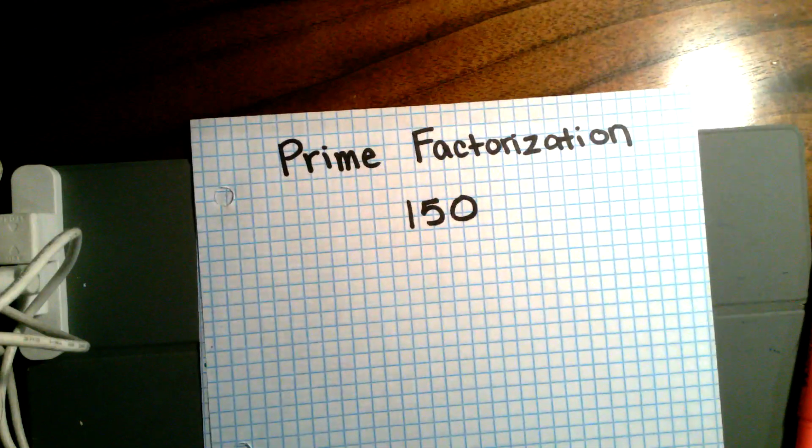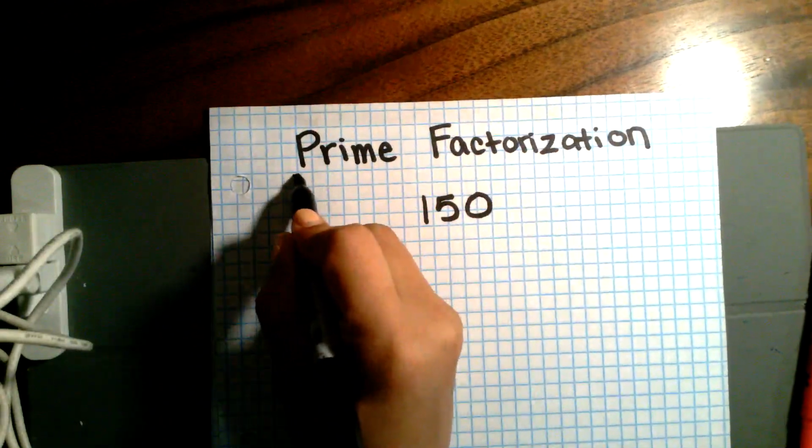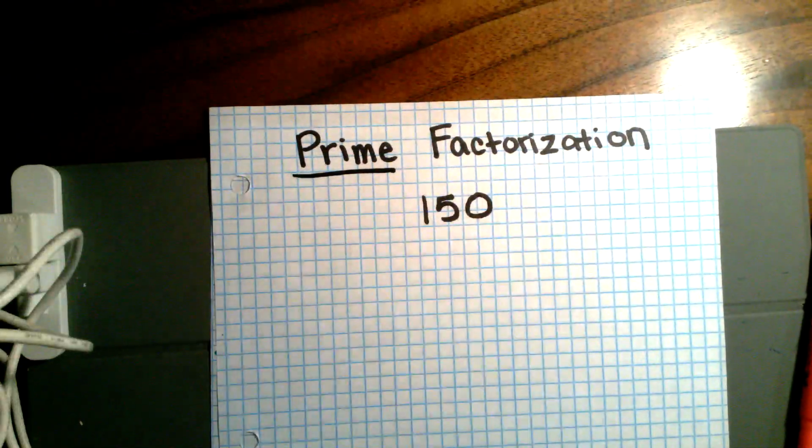All right, so prime factorization. First of all, the word prime. A prime number is a number that's divisible by only one and itself. For example, the number 2, or 3, or 5, or 7. Those are all examples of prime numbers.